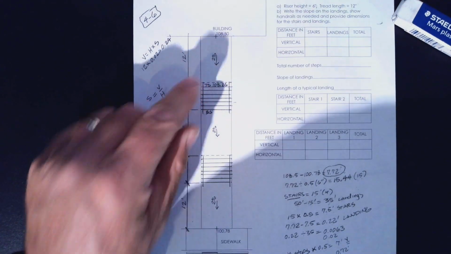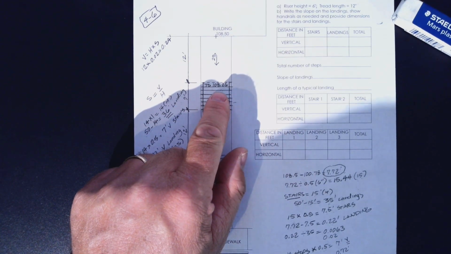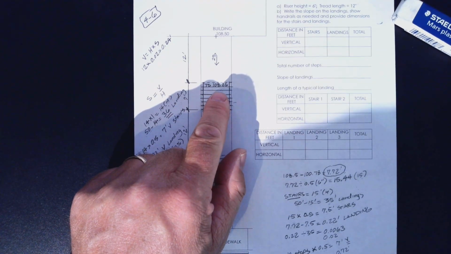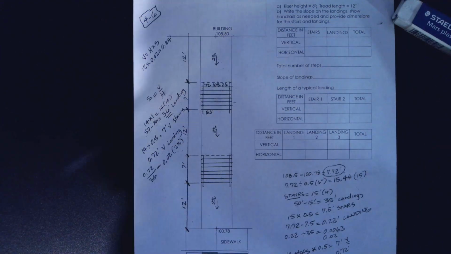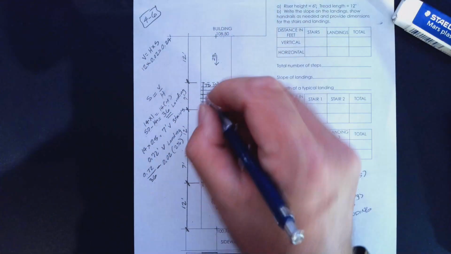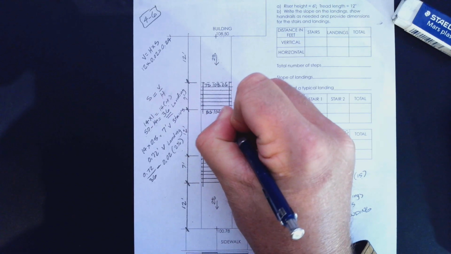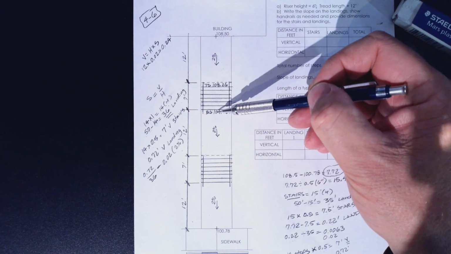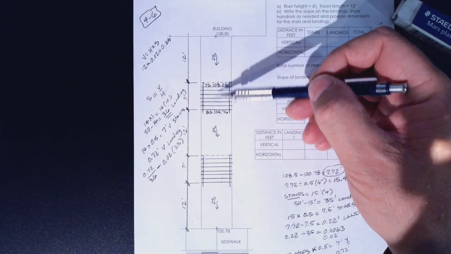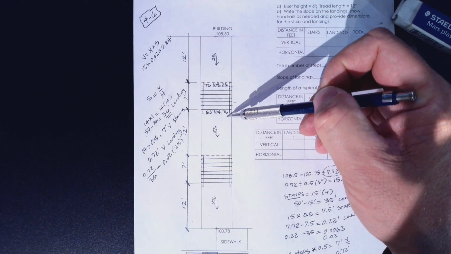So we take 108.26 and we subtract 3.5. That gives us 104.76. So we just took the top of step, subtracted the 3.5 feet from the risers, and that gives us 104.76.